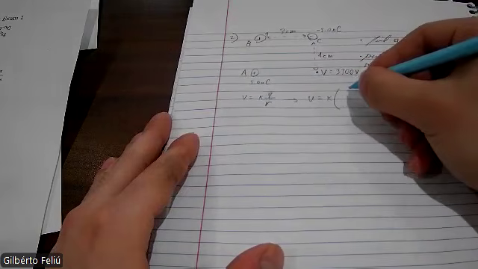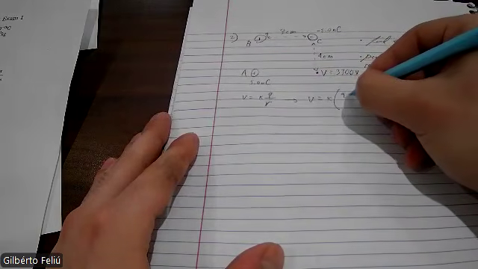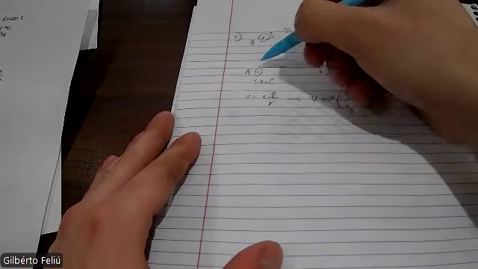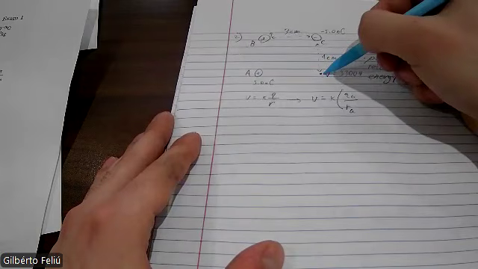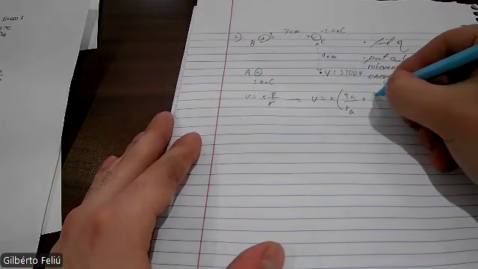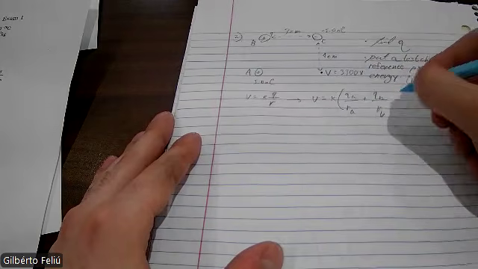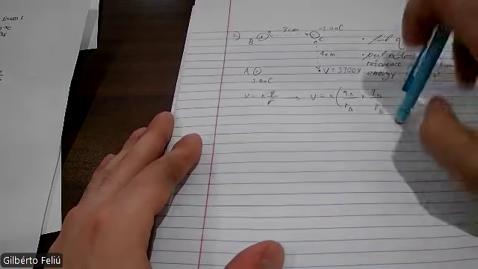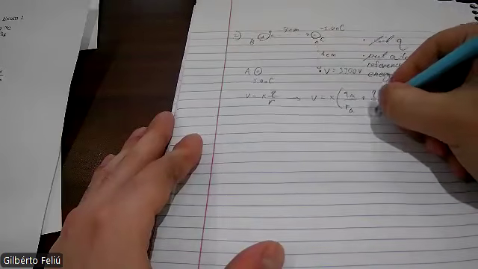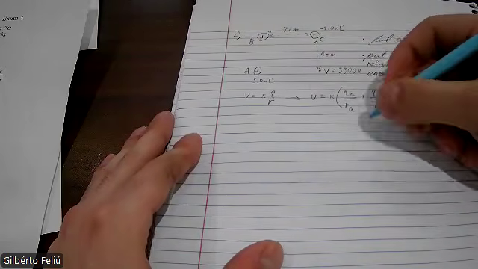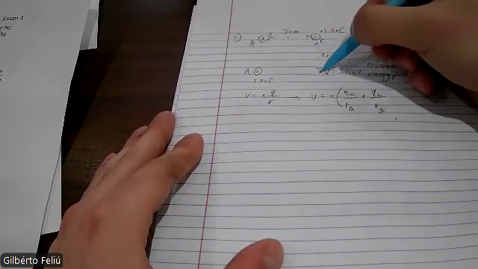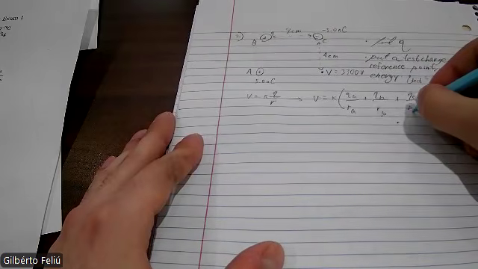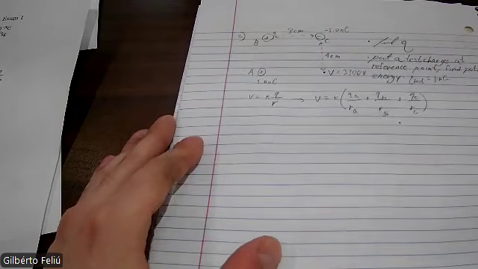We get K and Q, let's say QA over RA, RA being the distance between A and this reference point, QB over RB, same thing, distance from here to here, and QC over RC, right?